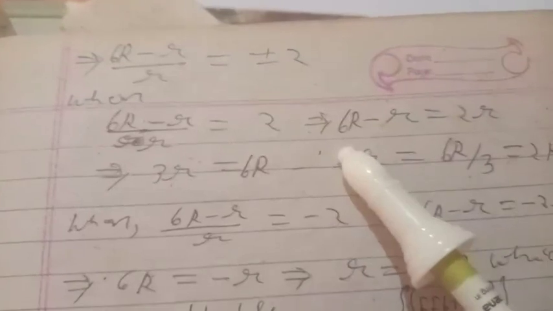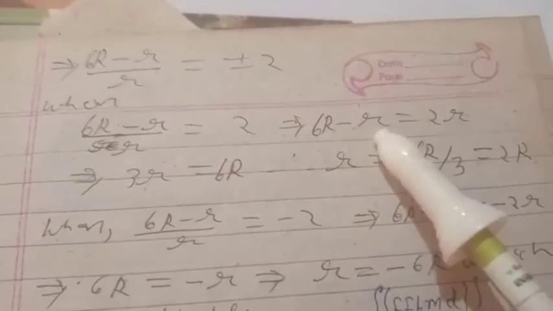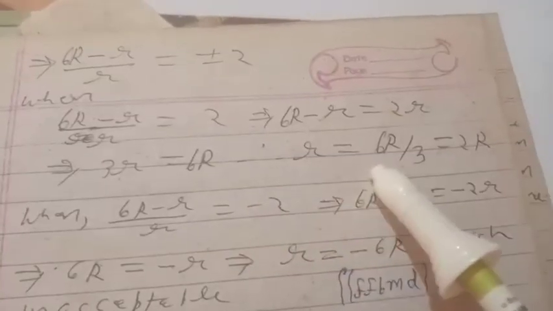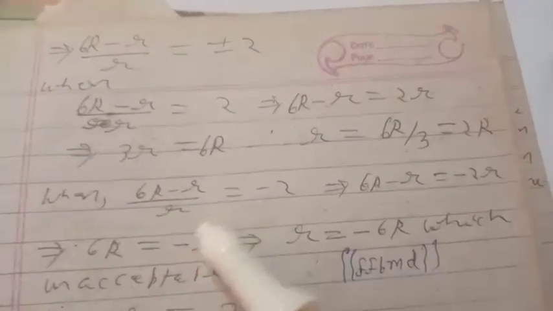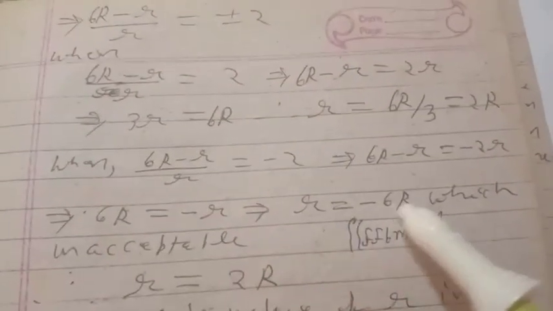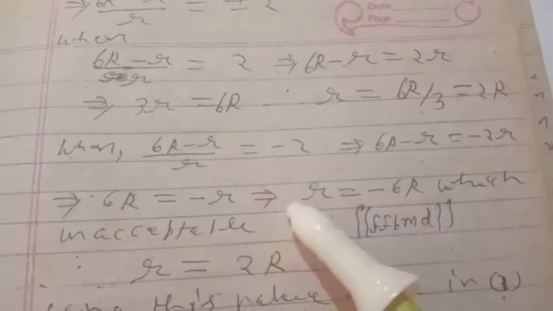When (6R minus r) by r equals 2, this implies 6R minus r equals 2r, so 3r equals 6R, or r equals 6R by 3, which is 2R. And when (6R minus r) by r equals minus 2, we get r equals minus 6R, which is an unacceptable value. Hence r will be equal to 2R.